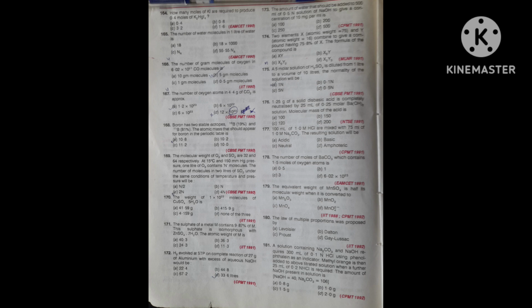Then X and Y react to make a compound, and that compound has 75.8% X. Then out of 100, 75.8 gram is X, and the remaining will obviously be 100 minus 75.8, that will be Y.